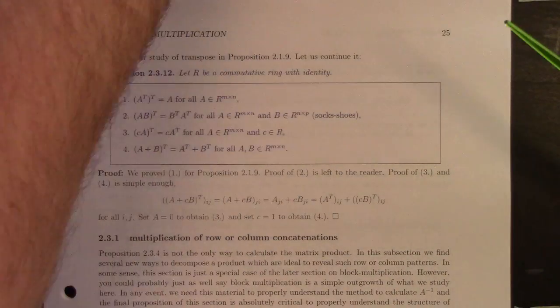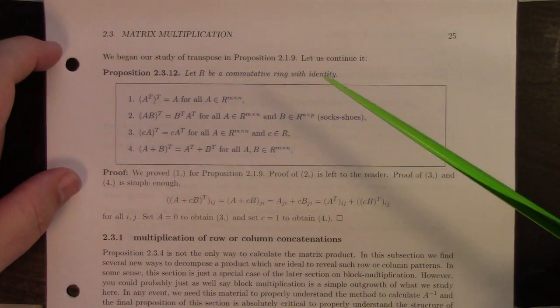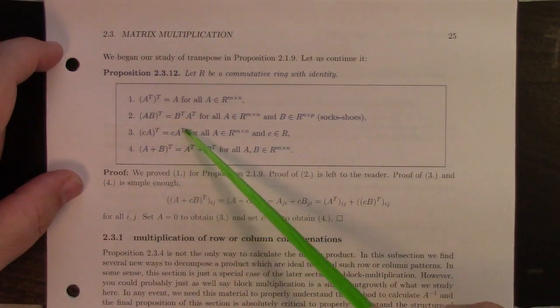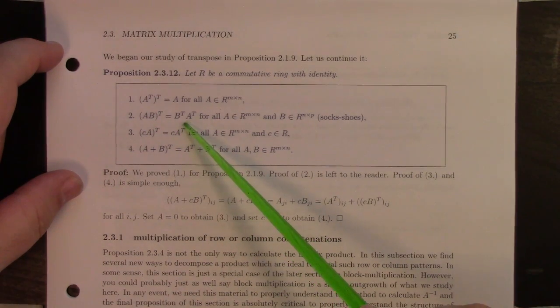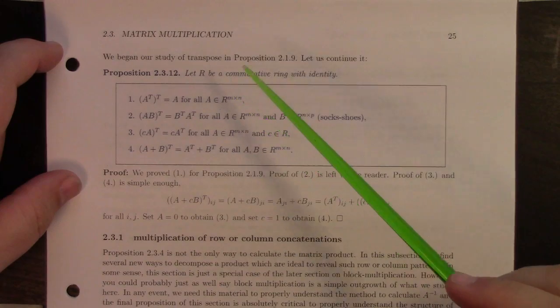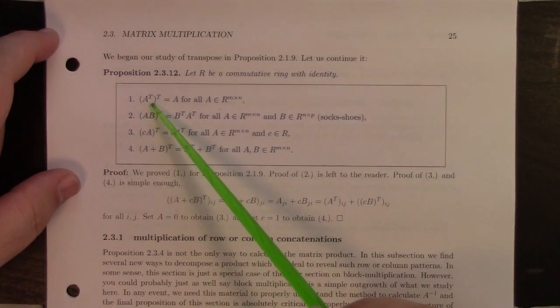Properties of transpose. I think I did the socks and shoes. We proved socks and shoes in class, which is unfortunate because that's actually a homework problem of yours. Oh man, I solved one of your homework problems. For shame, for shame. But I'll get over it.